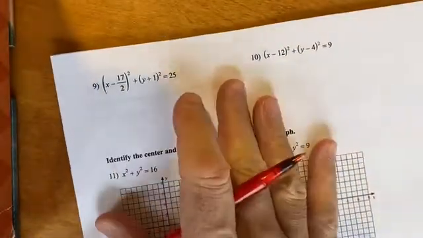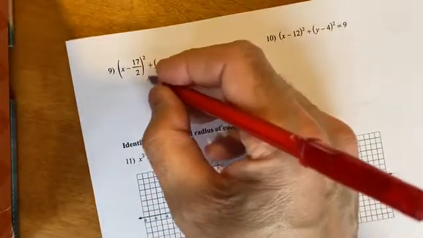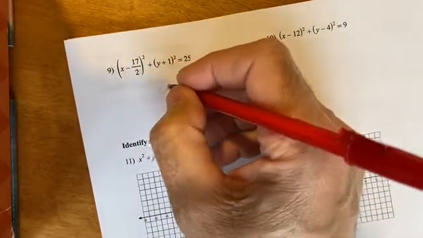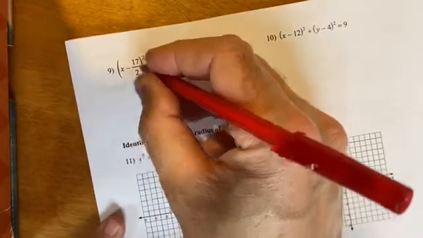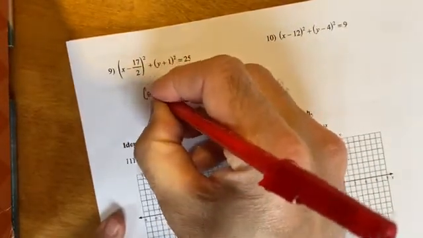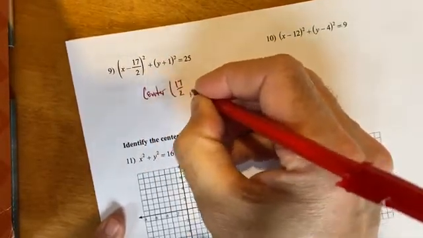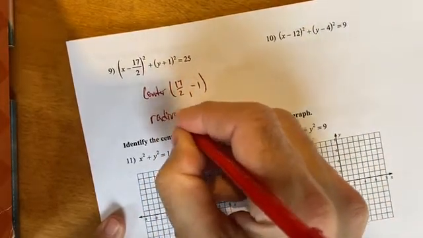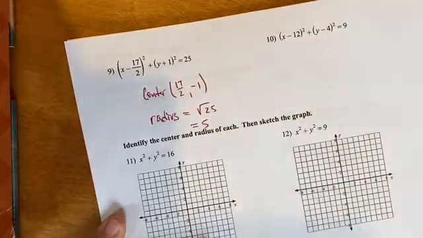I know, most people don't even print off these, and that's fine. You don't have to print them off. You just write down the problem and then do the problem on a separate sheet of paper. It's not a big deal. Center, remember, it's opposite sign, positive 17/2, comma, -1. And the radius is the square root of 25, which is 5. It's a nice number that we know.